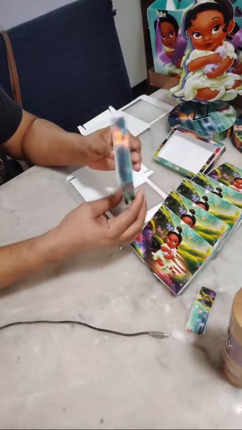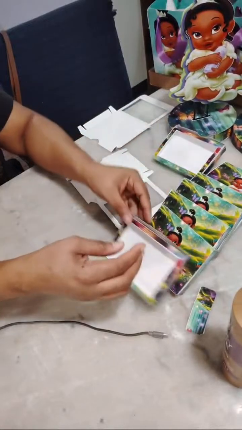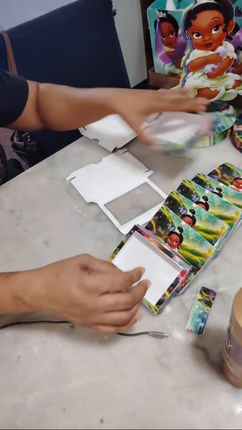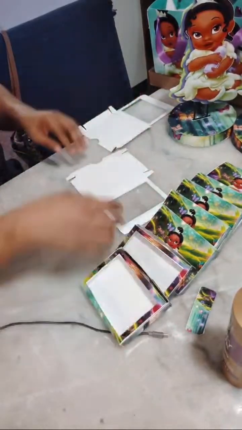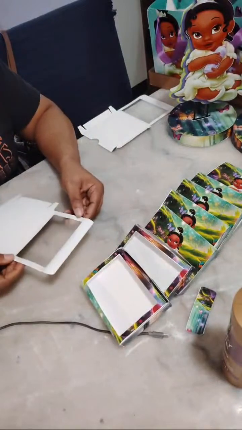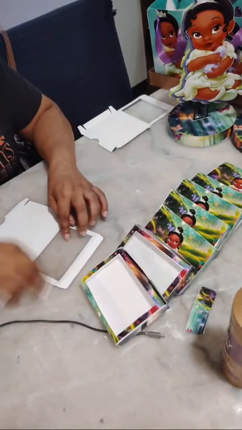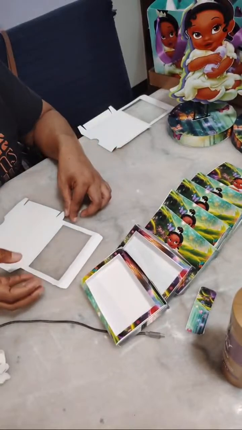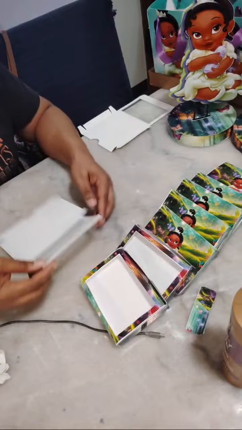But they're cute. Just make sure everything is clean. That's the one I'm gonna have to go back and see if I messed that one up real bad. But I'm still gonna assemble it.